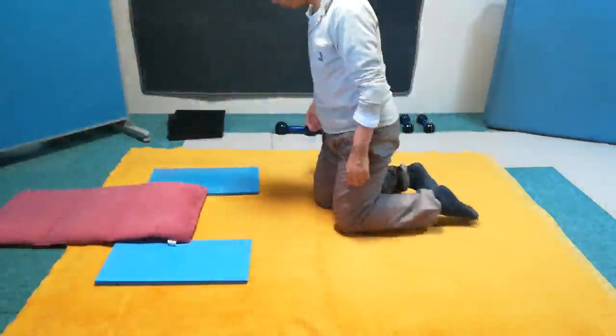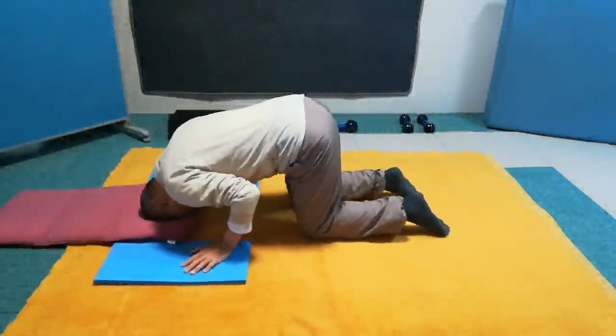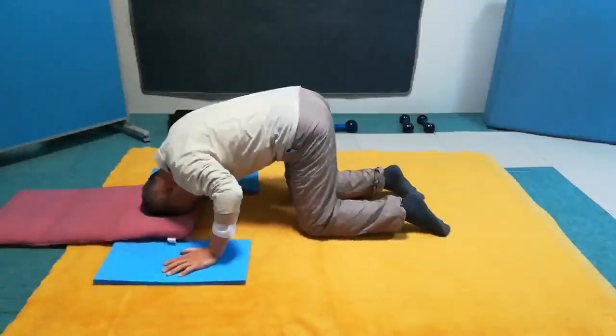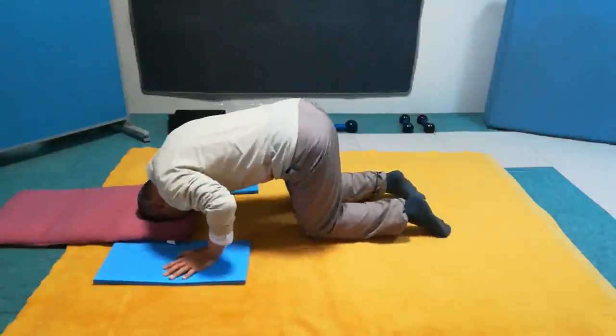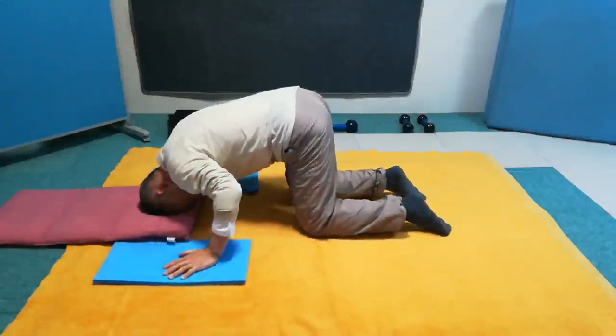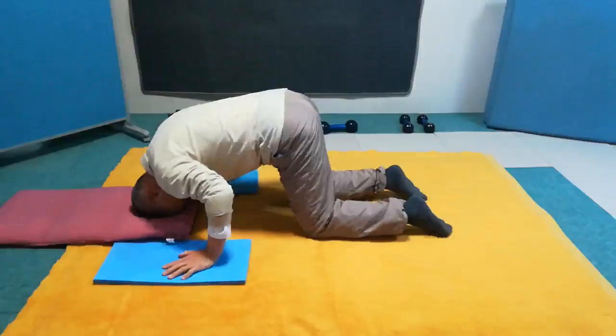Come back to the same position, hands and the top of the head on the floor. Once again, move the shoulders and the ribs together to right and left a few times. Now move the pelvis left and right with the rest of the body. The shoulders and the thoracic cage and the pelvis go together.